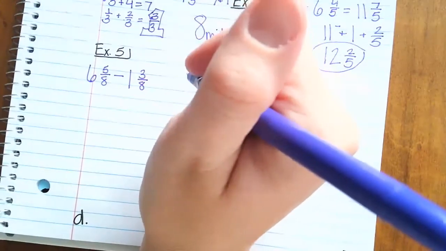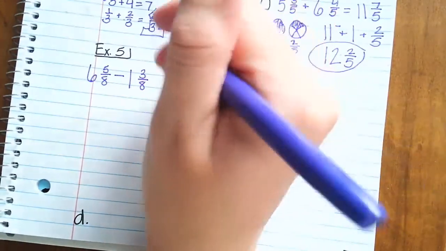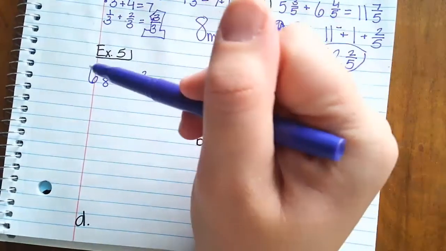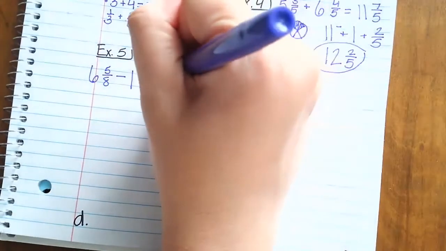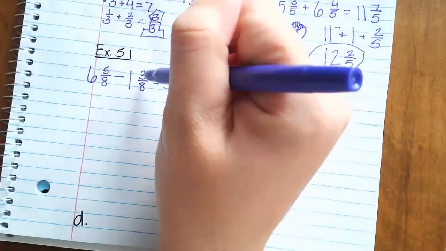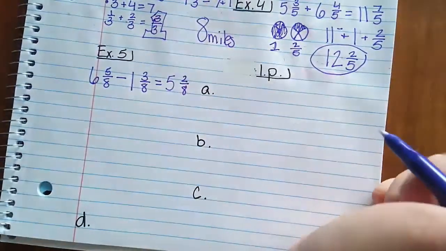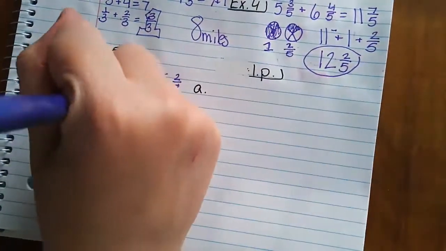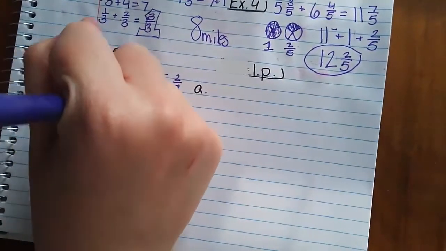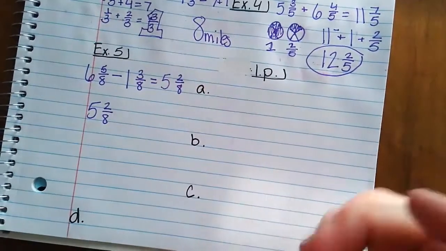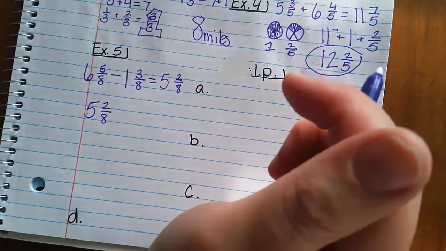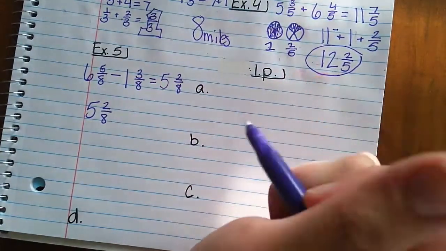Okay, so right away, we're going to do our problem. 6 minus 1 is 5. And then we can take 5 minus 3, which gets me to 2. My denominator stays the same. Okay, right now we have 5 and 2/8. It looks like it is ready to go in the simplest form. But notice that 2/8 can also be reduced.